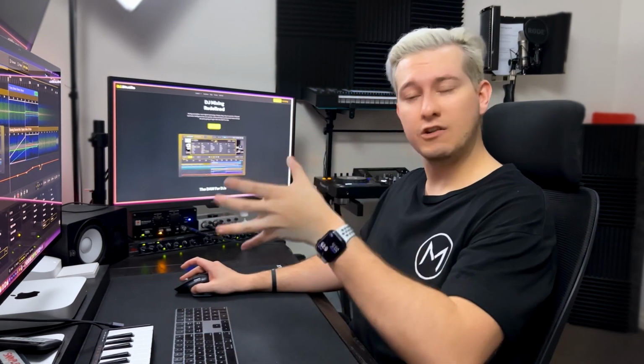Manual mode maintains the classic behavior of DJ.studio's BPM automations, but now it's also there to give you an extra level of control.